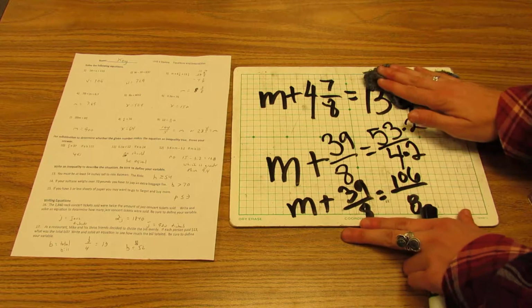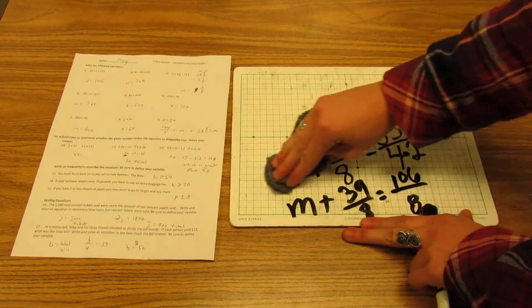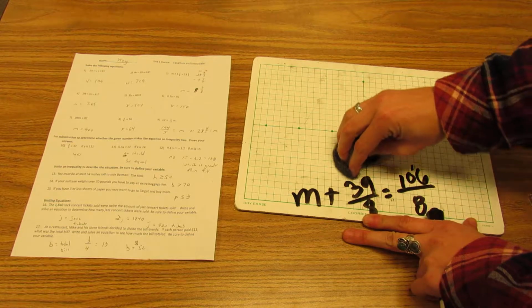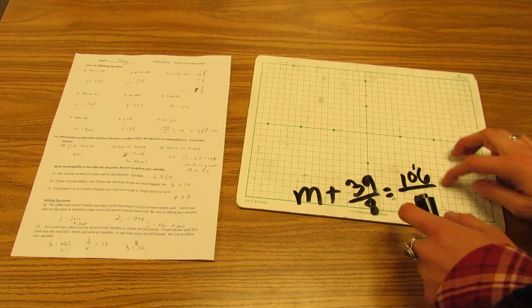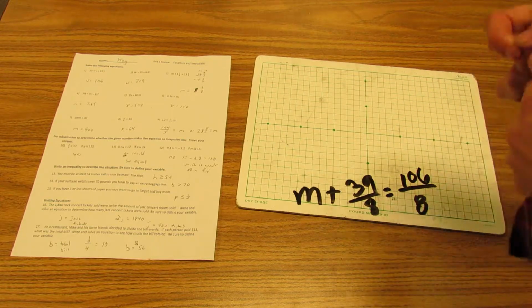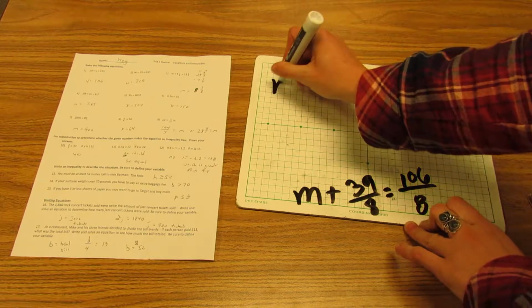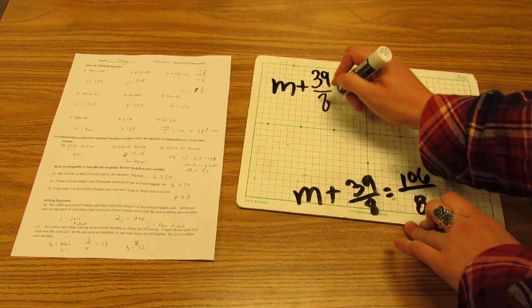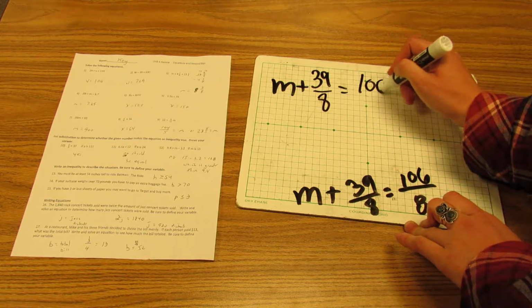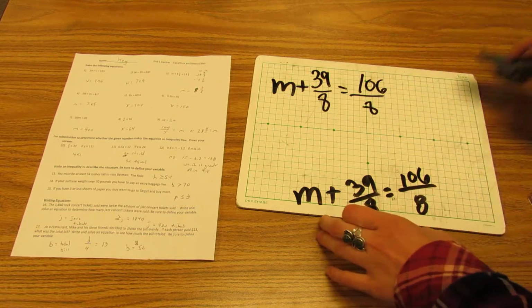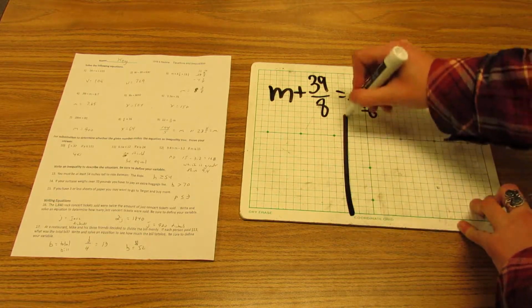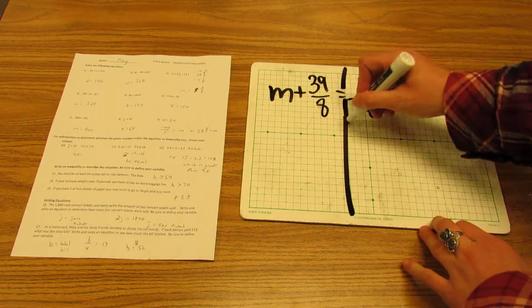Okay, so I'm going to erase this top part and rewrite the equation we got at the bottom, that way we're a little bit neater. M plus 39 over 8 is equal to 106 over 8. Now we can solve for m. So now this is looking like something we know, all right?